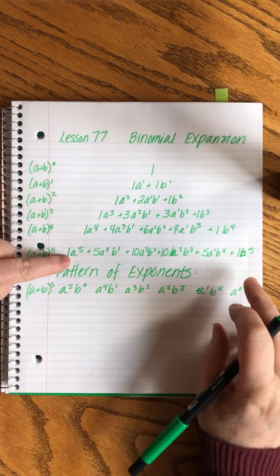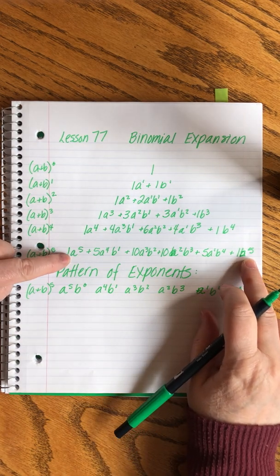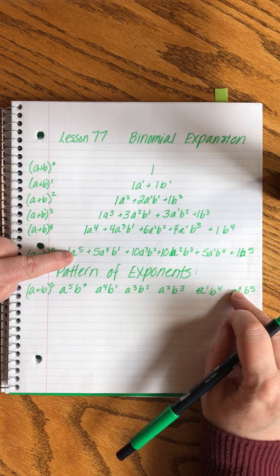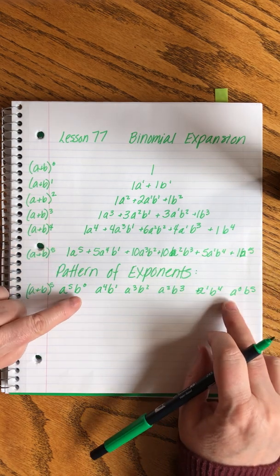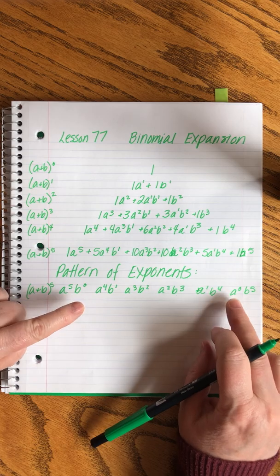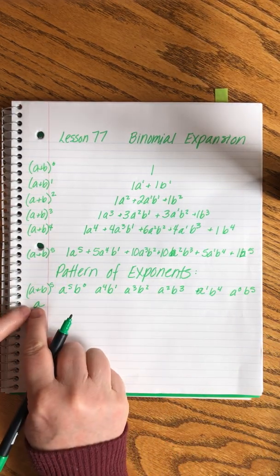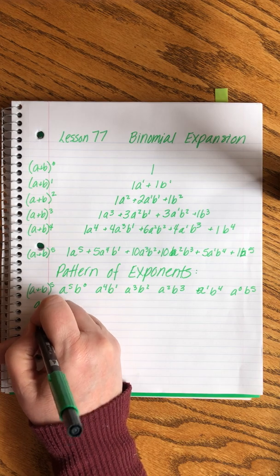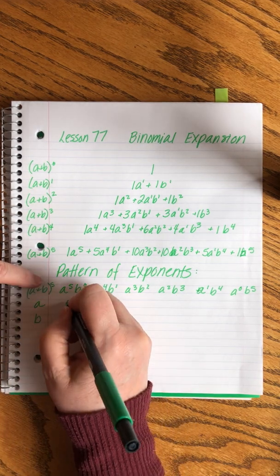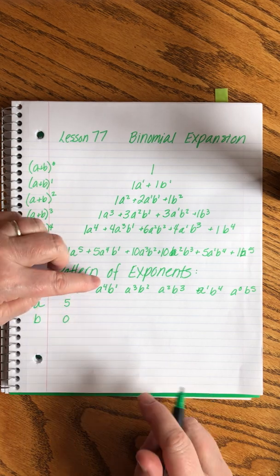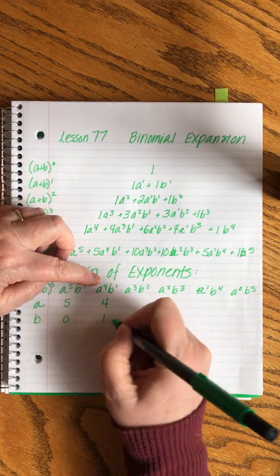For these 2 end terms, I'm adding in the other term to the 0 power, right? Because here there's no B, here there's no A. So I'm adding them. Now, let's look at what's happening to the exponents on the A term and the exponents on the B term. Here we have 5 and 0, right? I'm just copying these this way. 4 and 1.